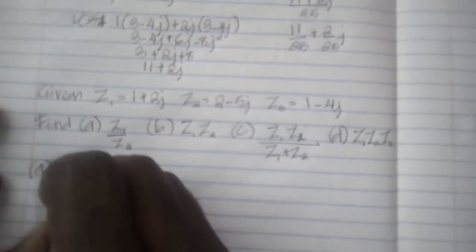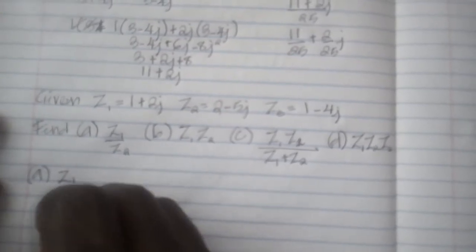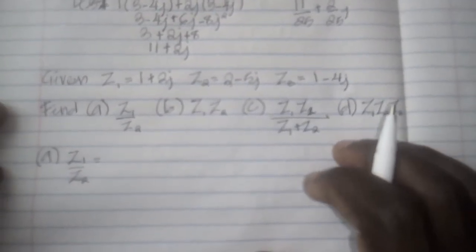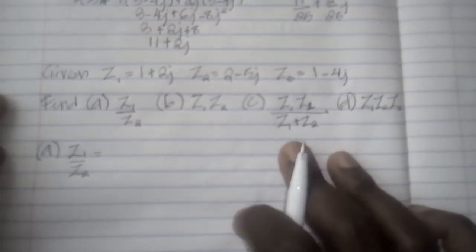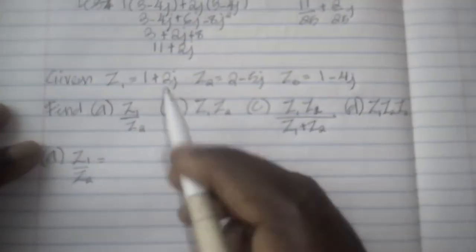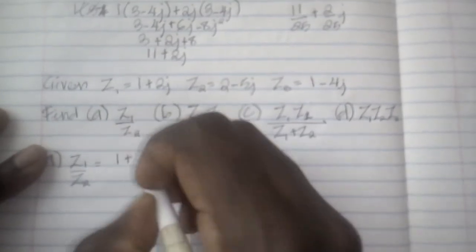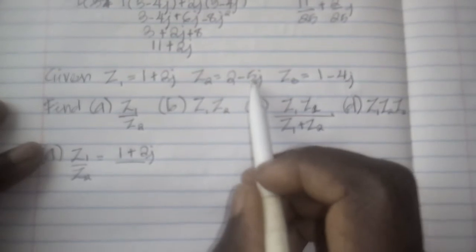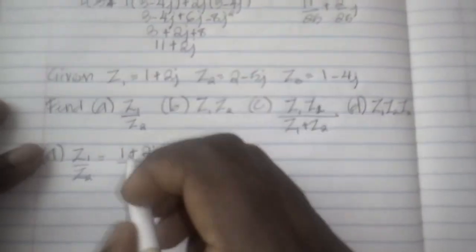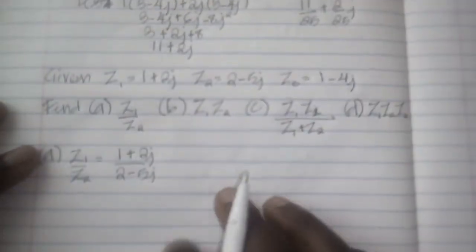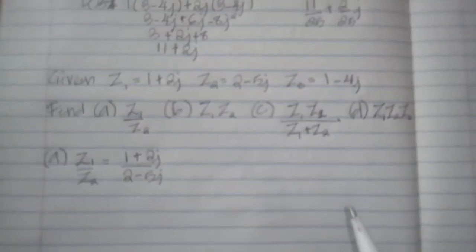A is z1 divided by z2. Z1, we have it here, is equal to 1 plus 2j divided by z2. Z2 is here, it is equal to 2 minus 5j.